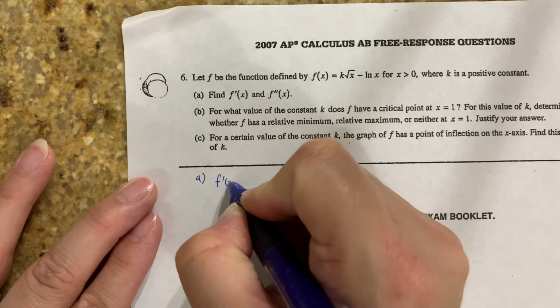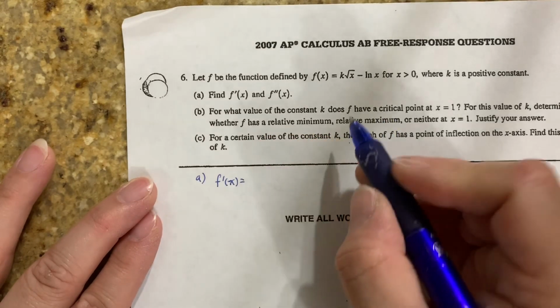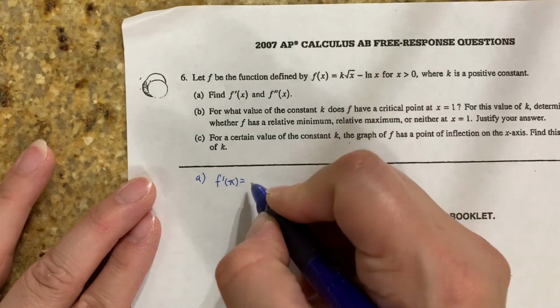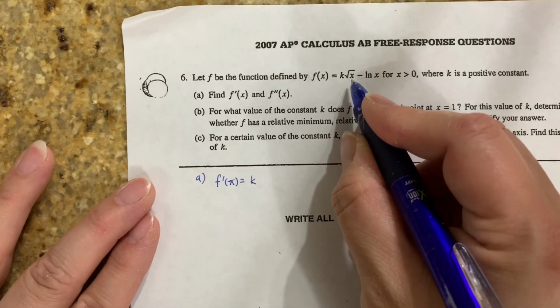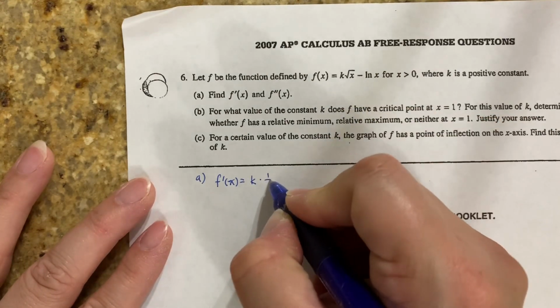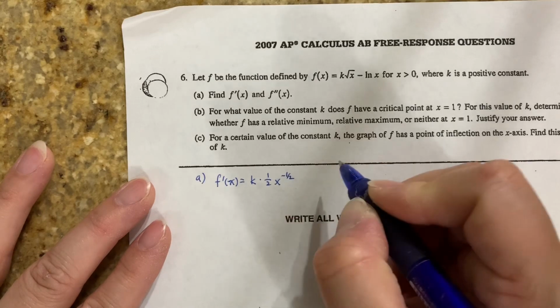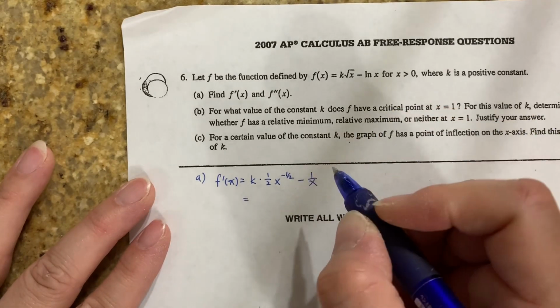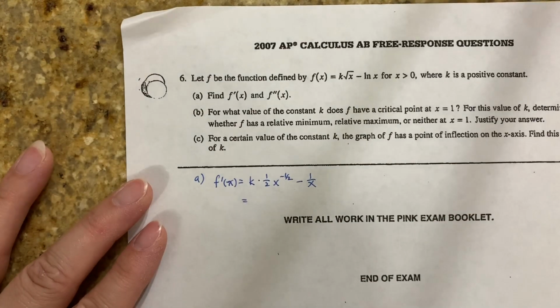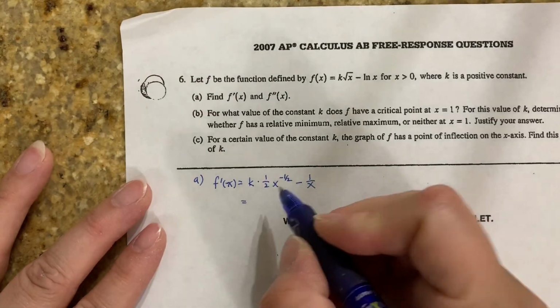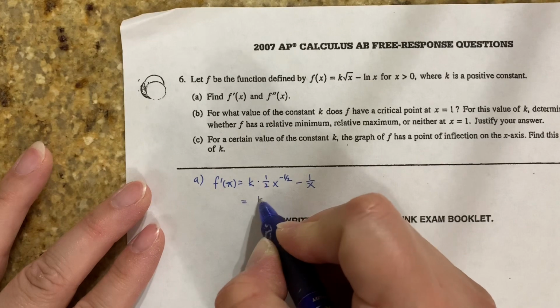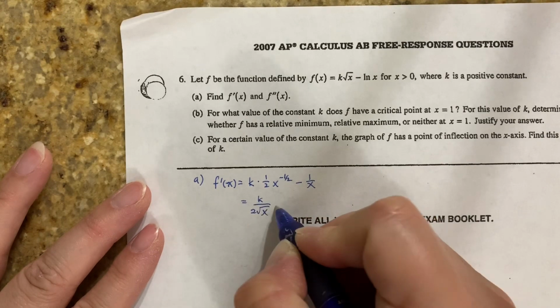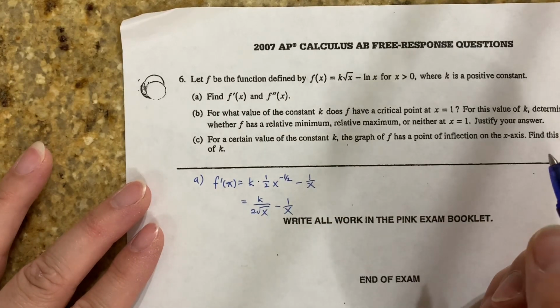All right, so f prime of x is equal to, k is a constant, so we leave a k there. X to the root x is x to the 1/2, so times 1/2 x to the negative 1/2, minus natural log of x is 1 over x. I'm going to clean this up a little bit because it'll help me find my next derivative. So I have k over 2 root x minus 1 over x. That would be my first derivative.